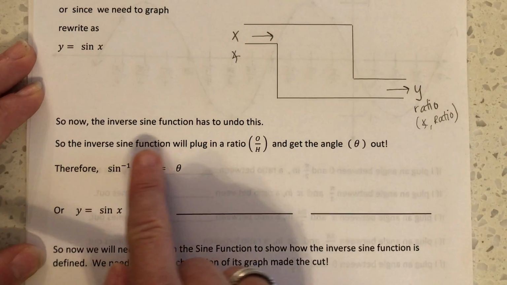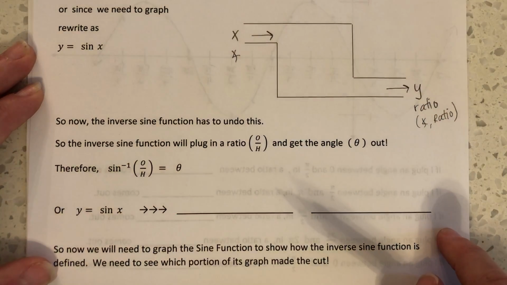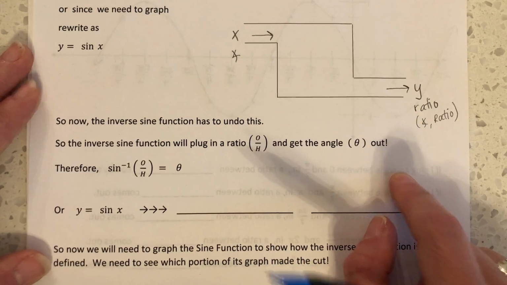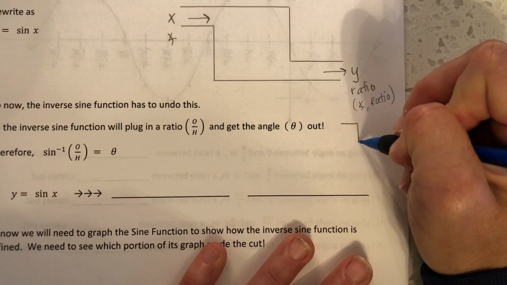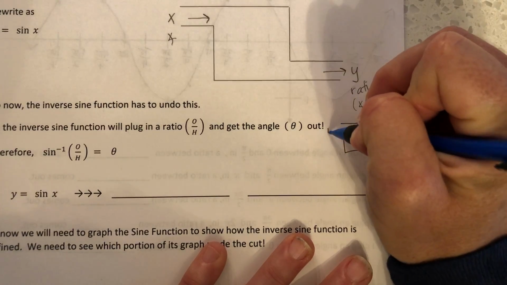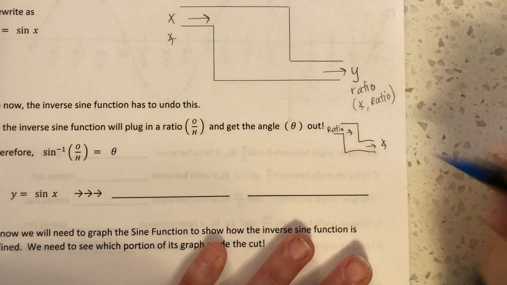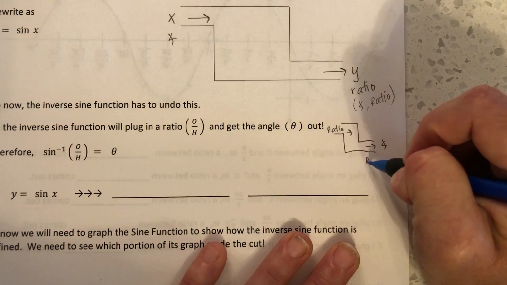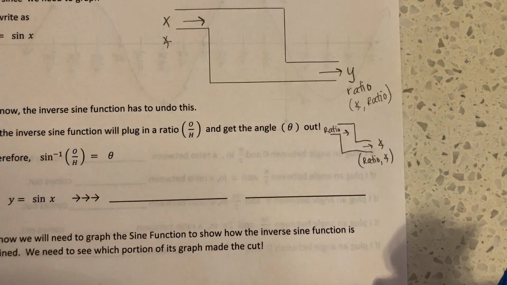All right, so the inverse sine function will plug a ratio in. The ratio has to go into the inverse, and then the angle is what comes out of the inverse trig function, right? So the way the inverse is going to work is now you plug a ratio into the inverse, and it's going to spit an angle out. So angles are what comes out of the inverse trig function. All right, so a ratio goes in and an angle will come out. That is how the inverse will work.